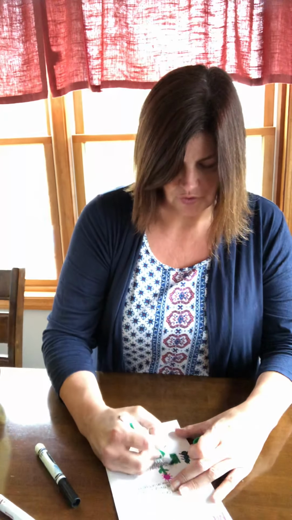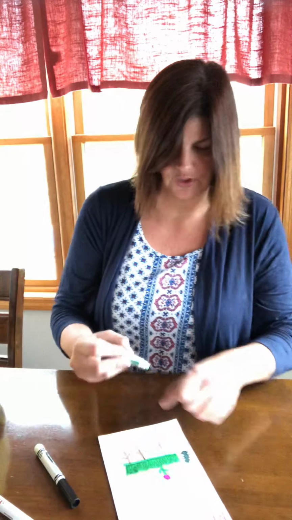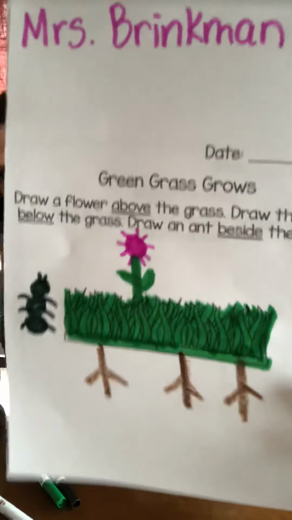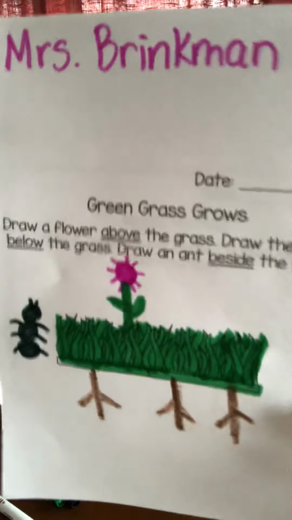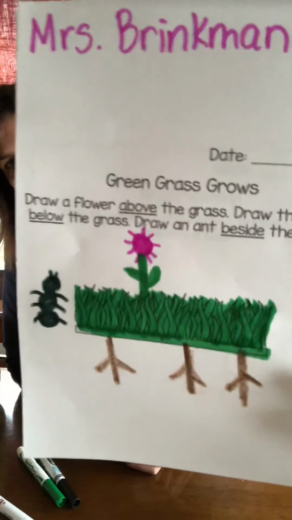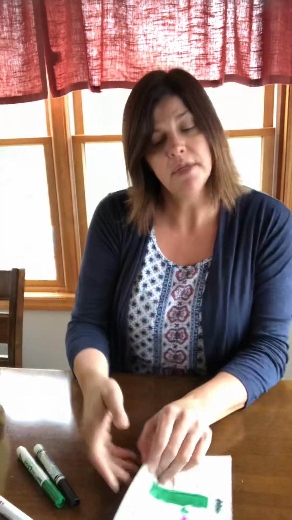The last thing you should do is color the rest of the picture, and that would be adding your green to your grass. My grass looks kind of brown right now outside. It's really not the most beautiful, but hopefully soon it will turn green with lots of rain and sunshine. So there's my finished math journal, and I took my time, I added lots of colors and details, and I answered the questions. I hope you'll do the same.